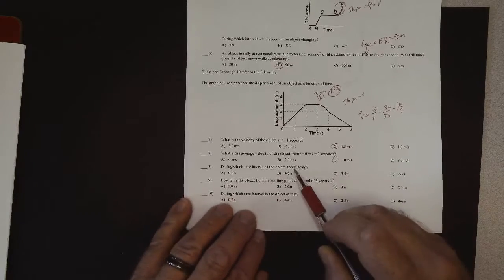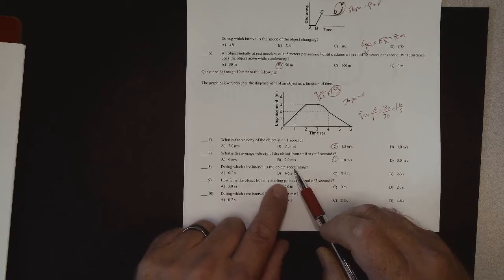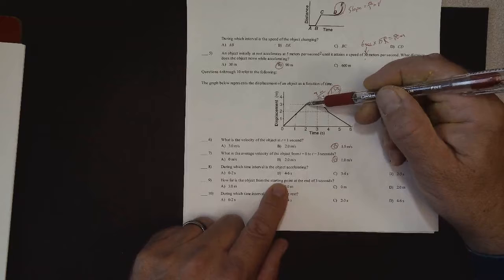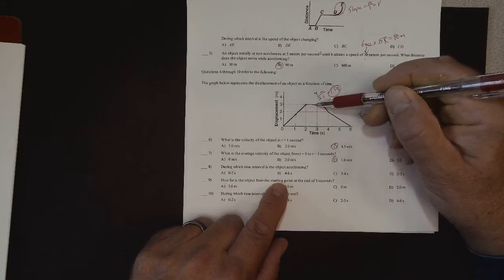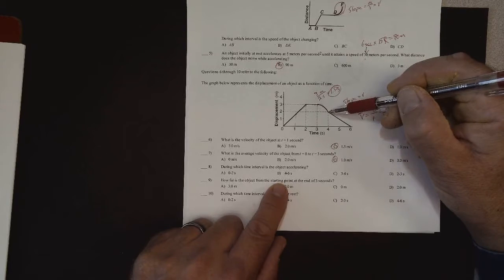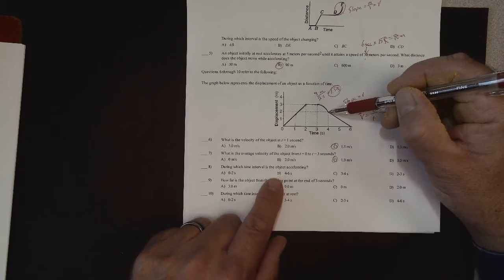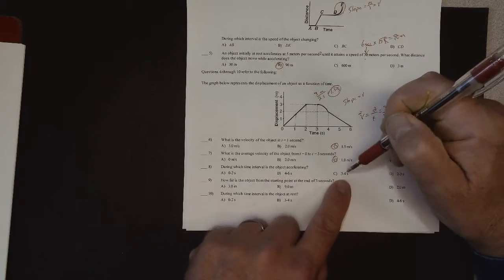During which time interval is the object accelerating? Well, acceleration means change in speed. So when is it changing speed? Slope is velocity. I see no change in slope, no change in slope, no change in slope. Here the slope is clearly changing. So that would be an acceleration. That would be a change in velocity. So that's between 3 and 4 seconds.